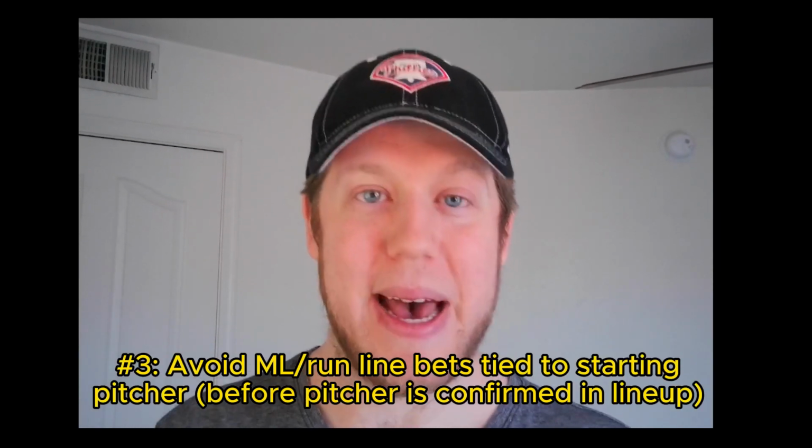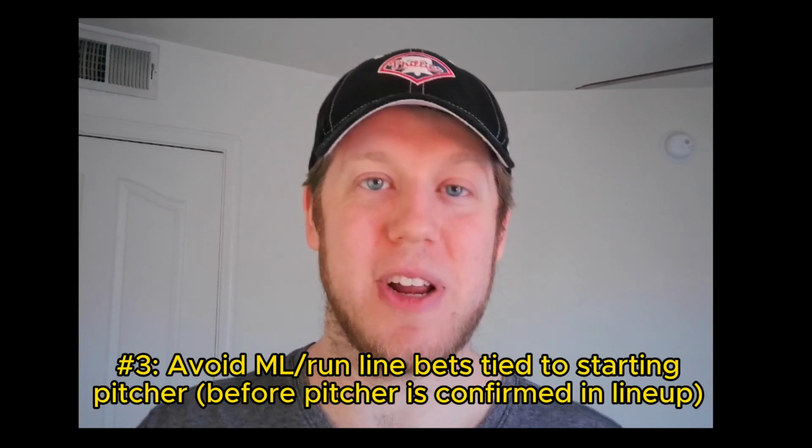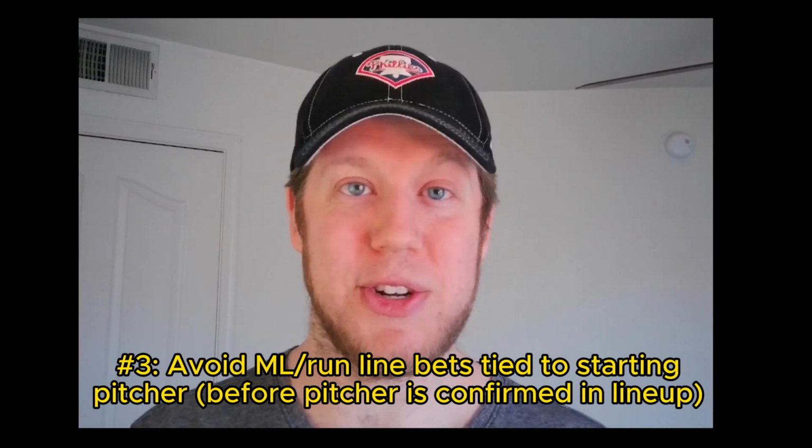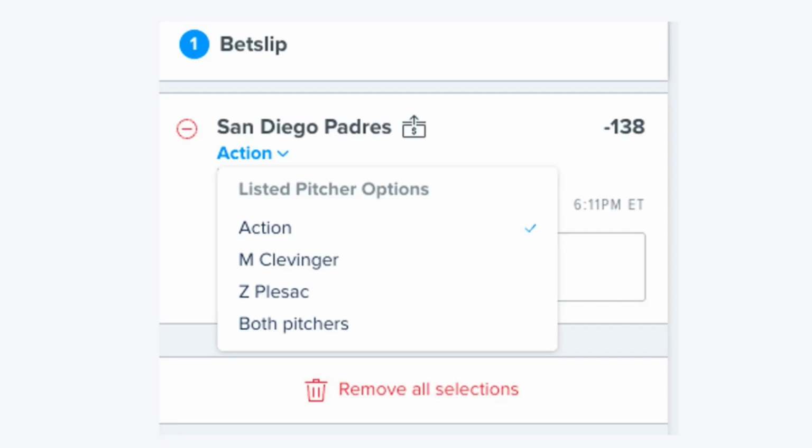The third type of bet that you want to avoid is a money line or run line bet that is tied to the starting pitcher before the starting pitcher has been confirmed. Usually, once again, this confirmation happens a few hours before game time. And if you're placing a same day bet, you oftentimes have the option between action and the starting pitcher to be tied to the bet. Always choose action when you have the option to do so.